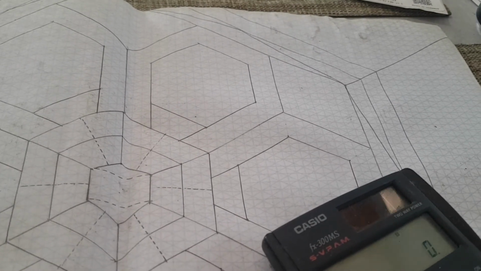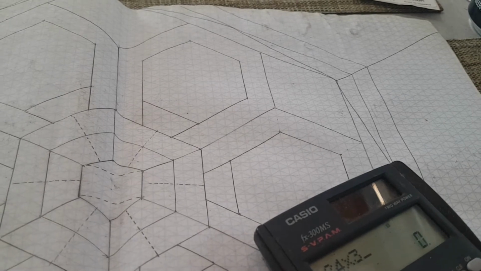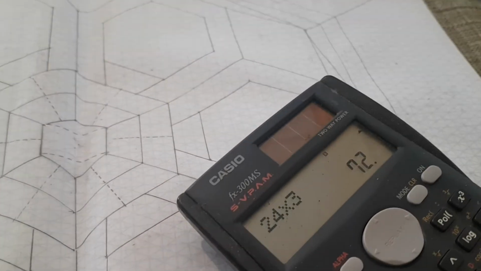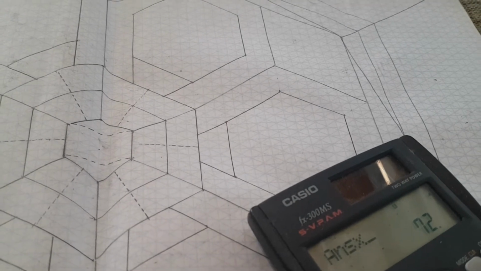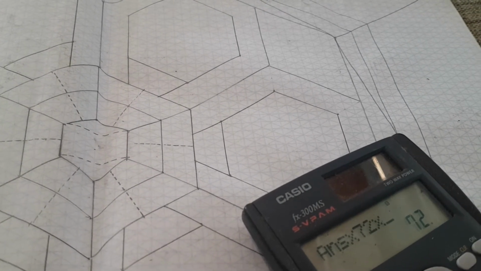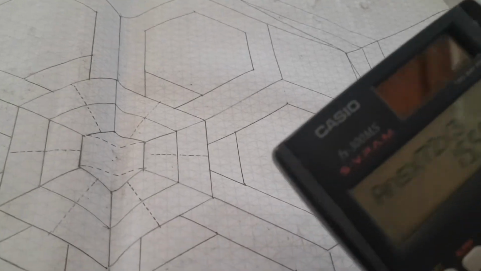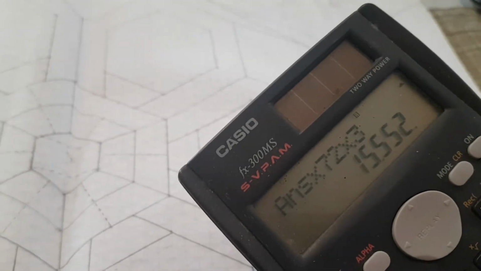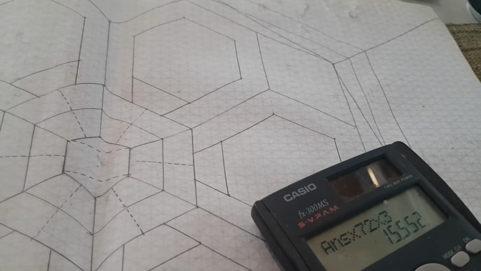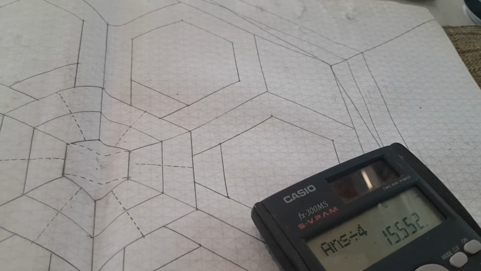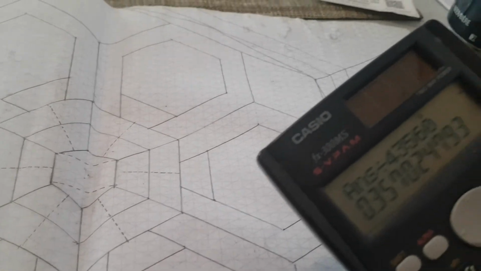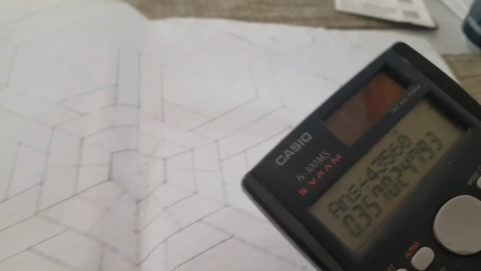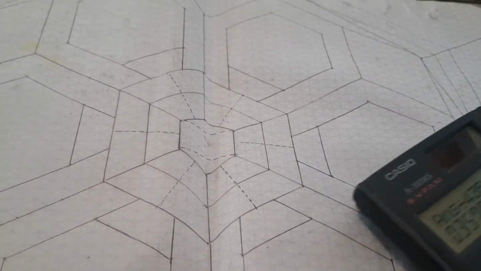So we've got 24 times 3, 72. And we'll times that by 72 times 3, 15,552 square feet. And we divide it by 1 acre, 43,560, 0.357. So our cross check works.